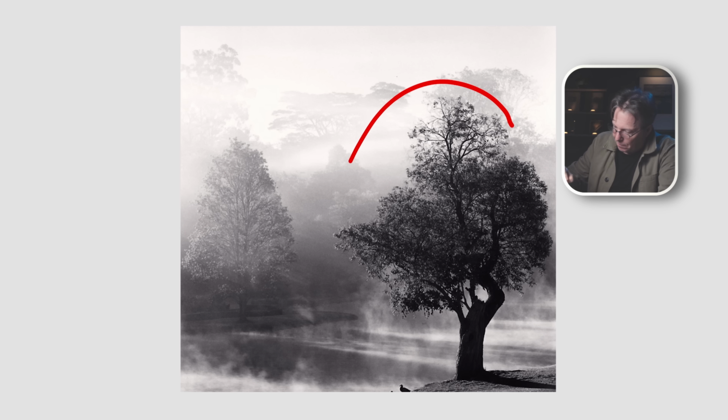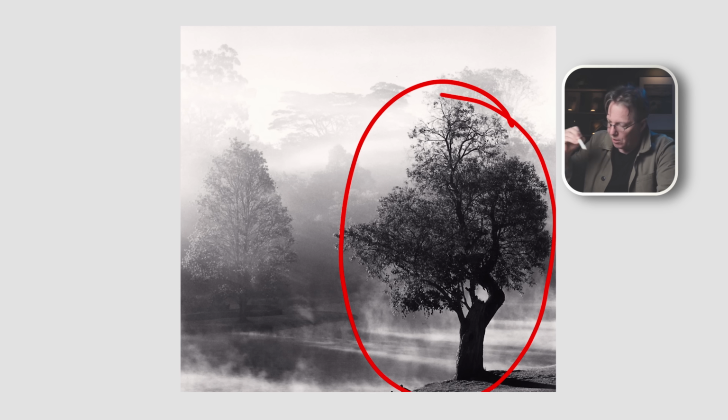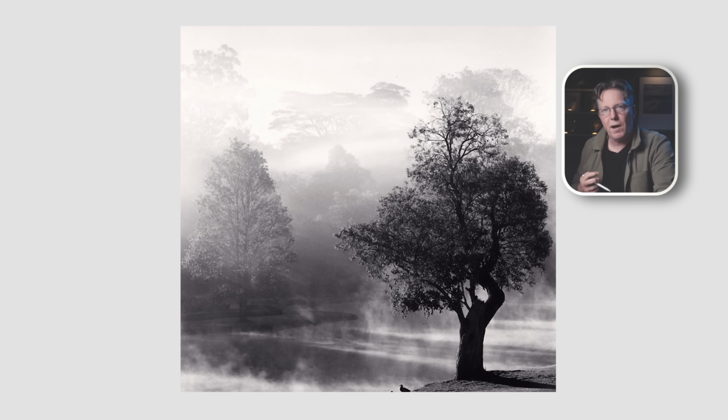But he anchors the picture with this solid tree right there. I think the photograph needs that. It needs something just to stop it from blowing away. And I see this in a lot of his photographs.